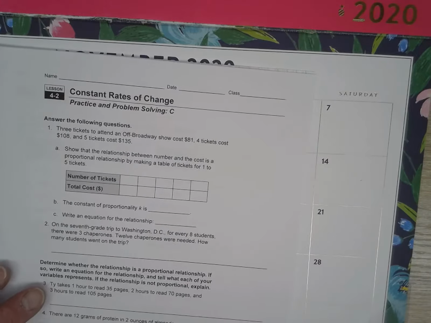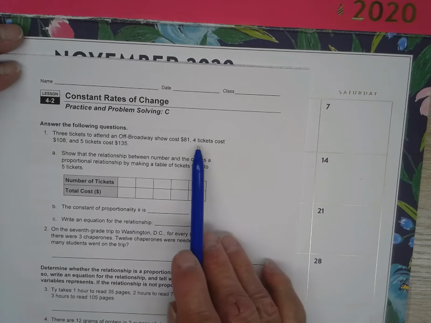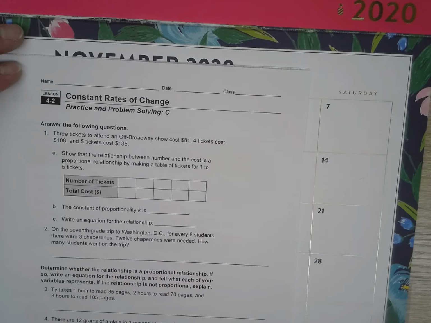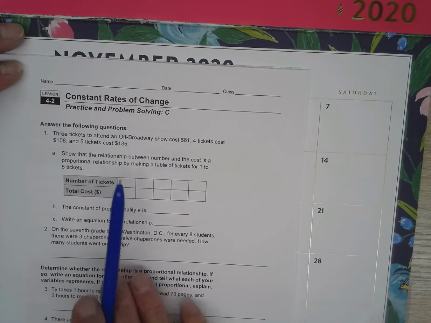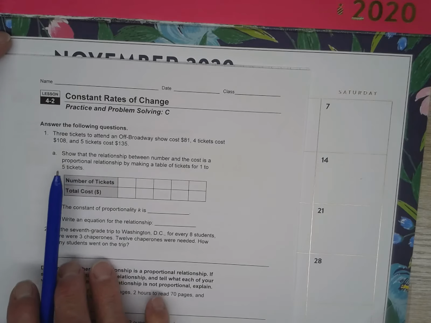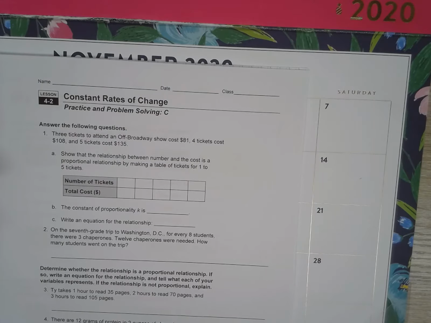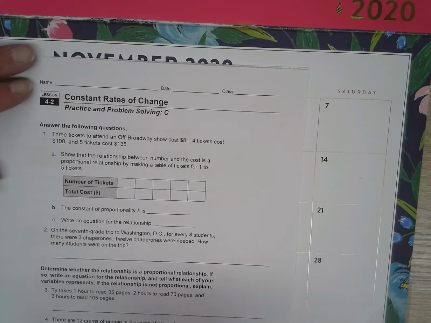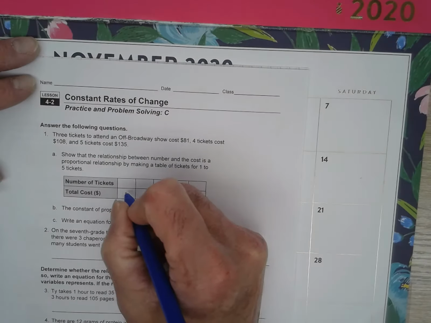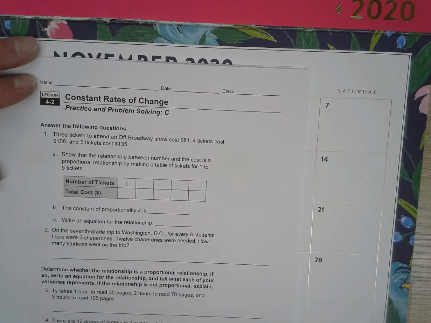Three tickets to an off-Broadway show cost $81. Four tickets cost $108. And five tickets cost $135. First thing they want us to do is show that the relationship between the number and the cost is a proportional relationship by making a table of tickets for 1 to 5 tickets. So we'll start with 1 here, 1 ticket. But I'm not going to put anything down there yet.